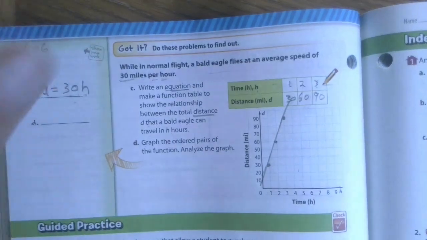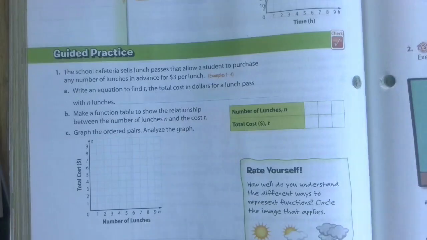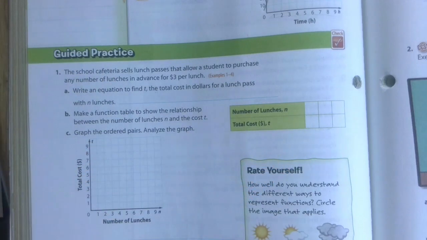So let's look at the guided practice now. So why don't you try to do the guided practice? It's pretty much just like what we did. They give you a problem, write an equation, do a function table, do a graph. See if you can do that. And if you can do that, you're awesome. So pause the video and do that, and then I will go over it with you. Pause this video and try the guided practice on your own.